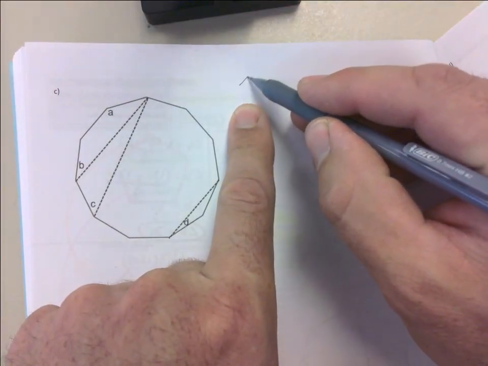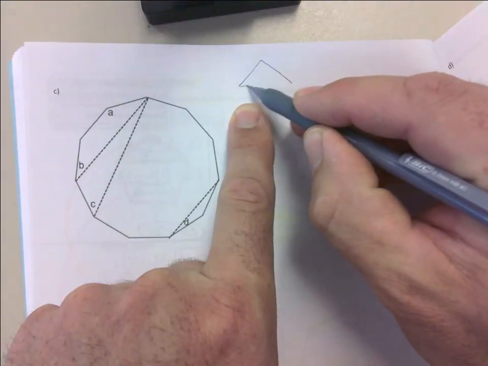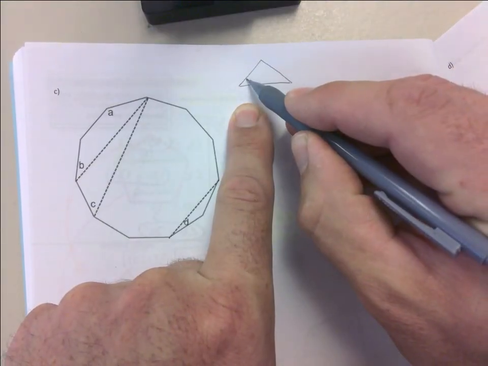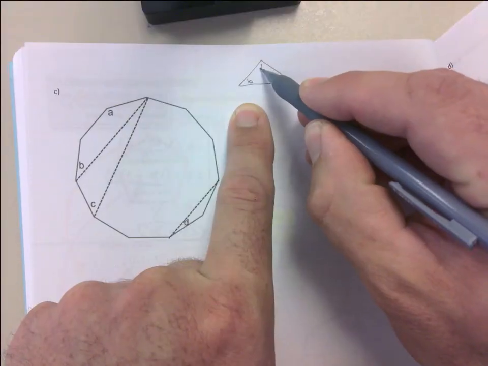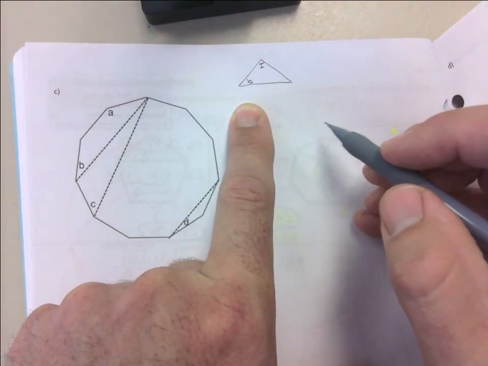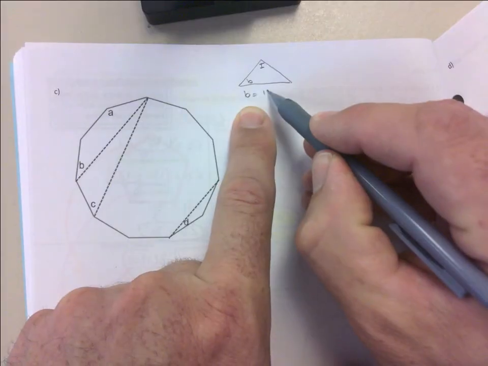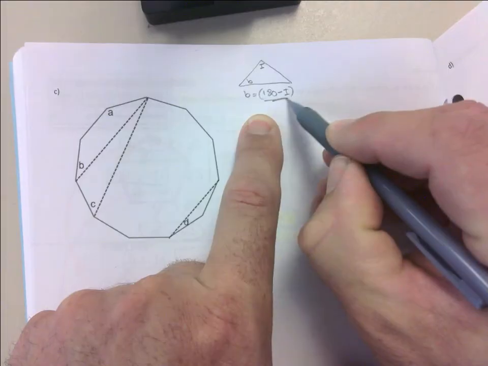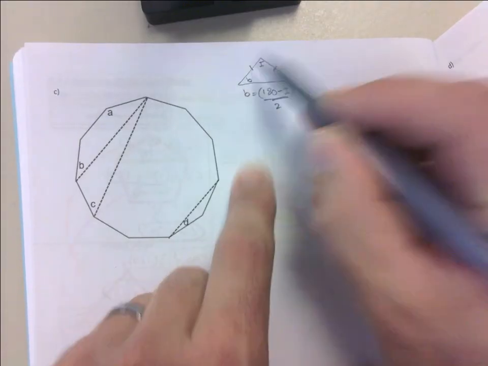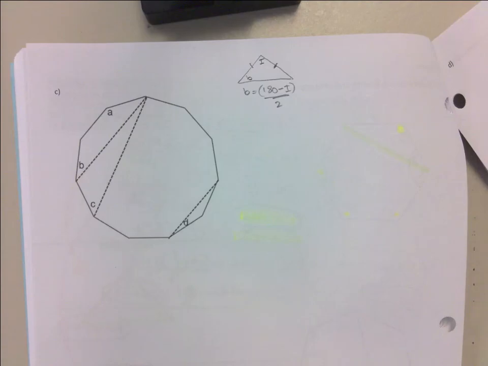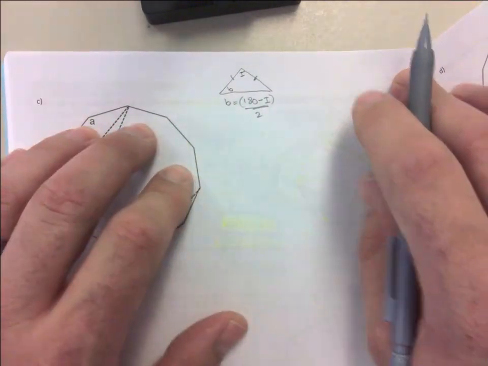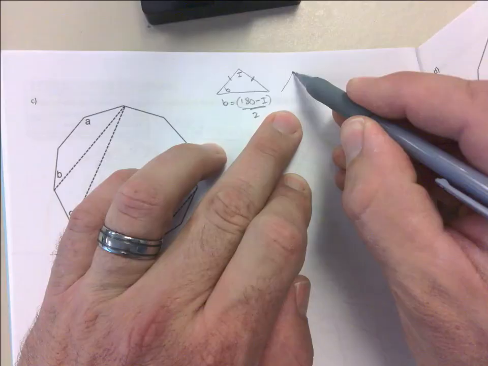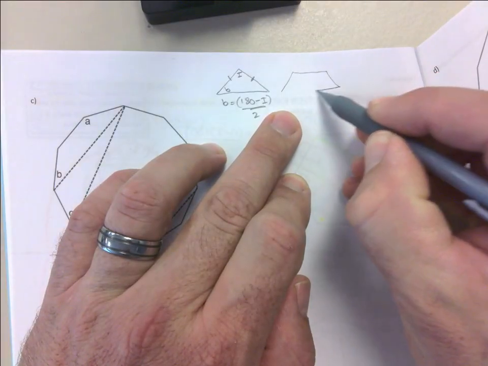I want to remind you that when we have inscribed shapes and you want that angle, this would be my interior angle, right? So to find B here, it's 180 minus I divided by 2. This only works because this is an isosceles triangle. Otherwise, that would not work. Okay. Next, we have this one, and this is a good study sheet entry, right?